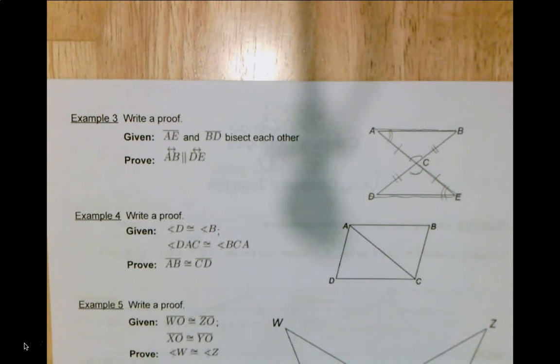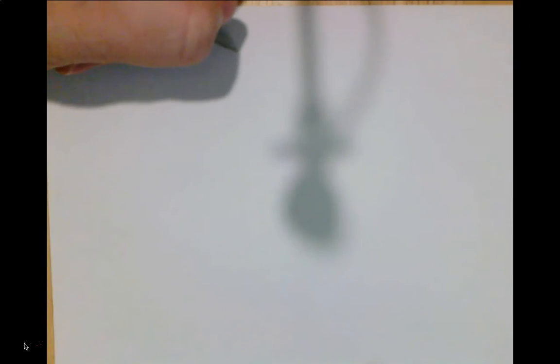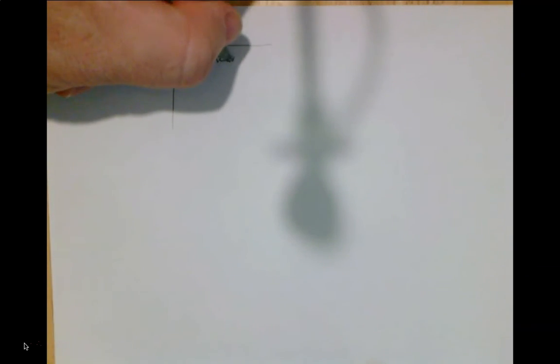So the rest is just writing it out, and I'm actually going to pull out a blank piece of paper here and write it out. So this is example 3. Statements, reasons. Statement 1 is to rewrite the given information. Statement 2 is what did we conclude after that given information?